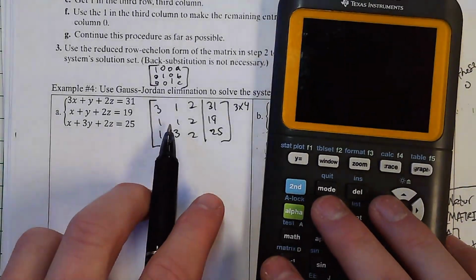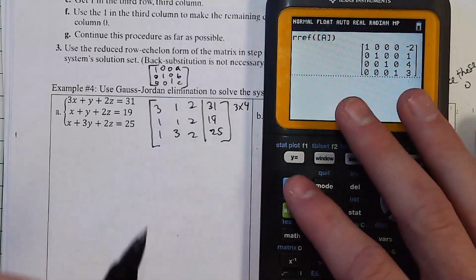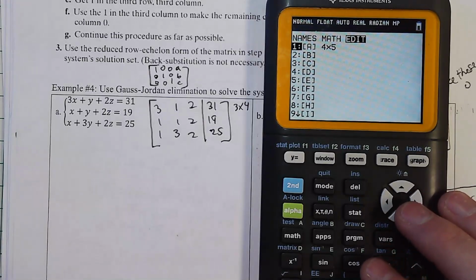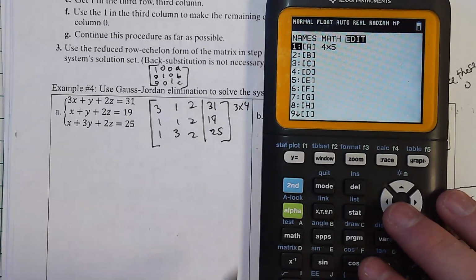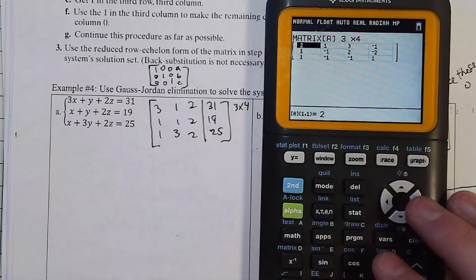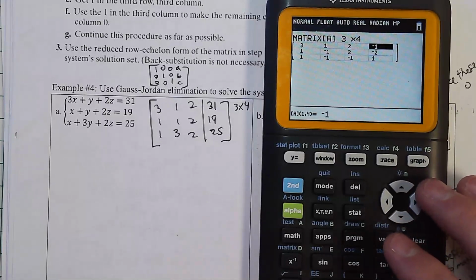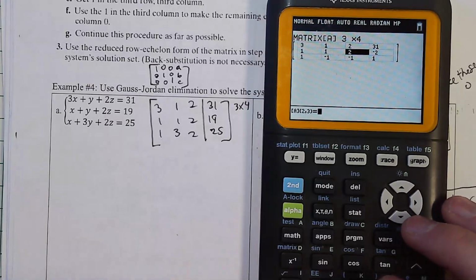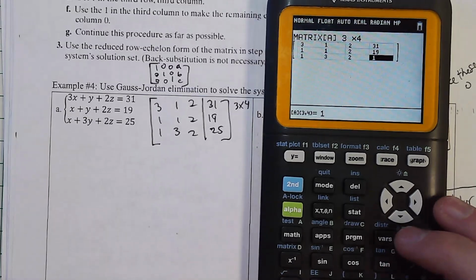And I'm going to enter that in there. So this is how you do it in the calculator. I'll show you how to do it by hand afterwards if y'all want, for fun. Second matrix, edit. Change this to a 3 by 4. 3, 1, 2, 31, 1, 1, 2, 19, 1, 3, 2, 25.